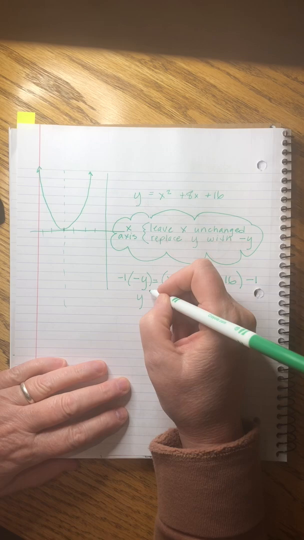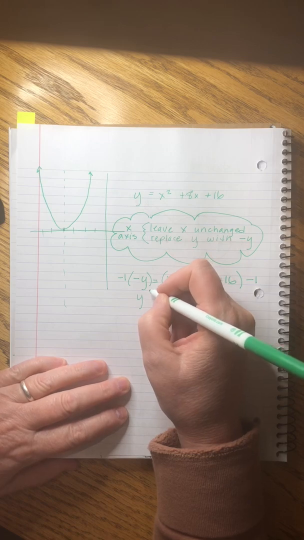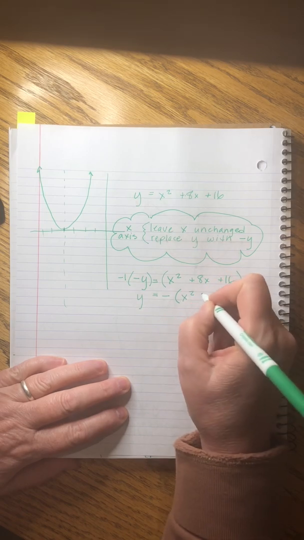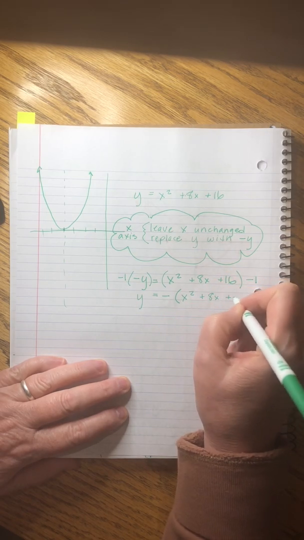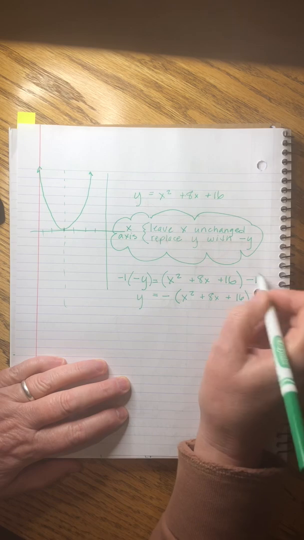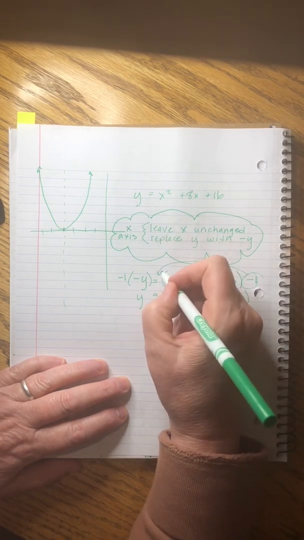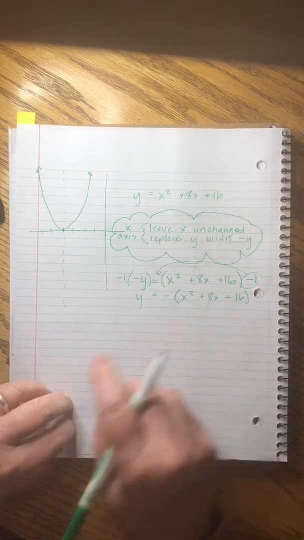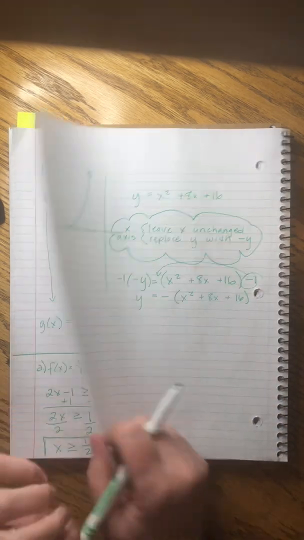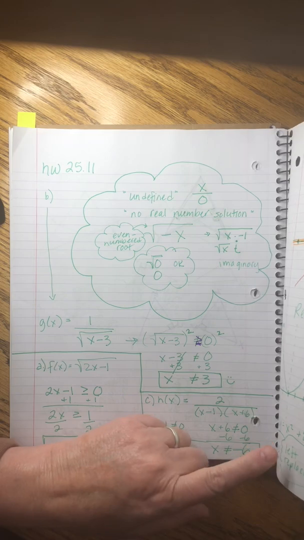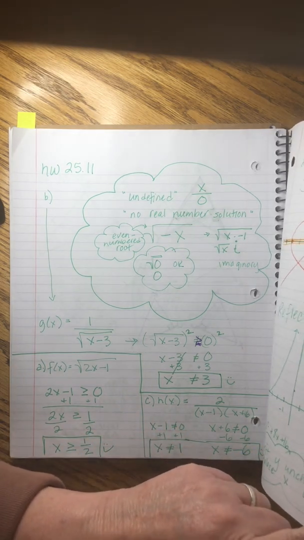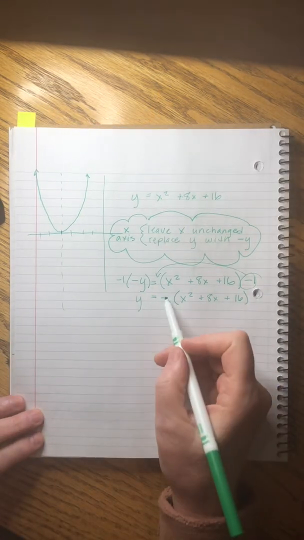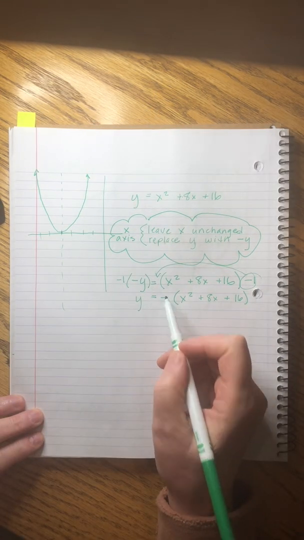and this whole thing becomes minus quantity. Right? The minus sign will come up here, but I'm leaving all of this inside the parentheses. Look how different that is, right? Here, the minus signs attach specifically to the x values. Here, it's just on the outside.